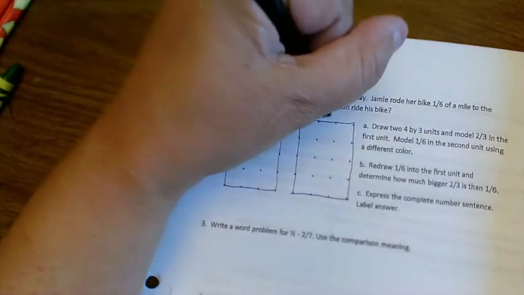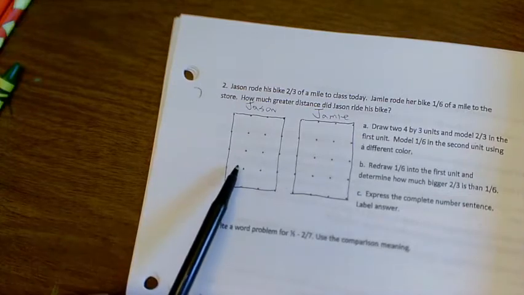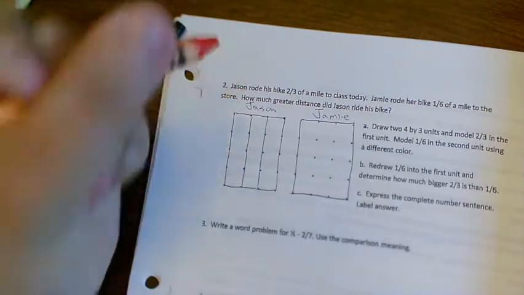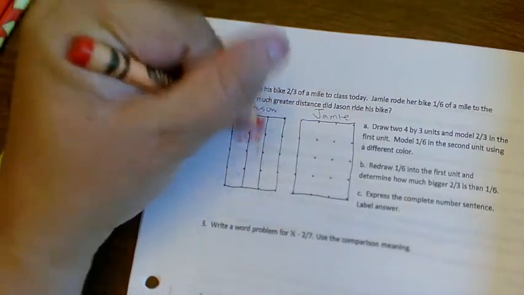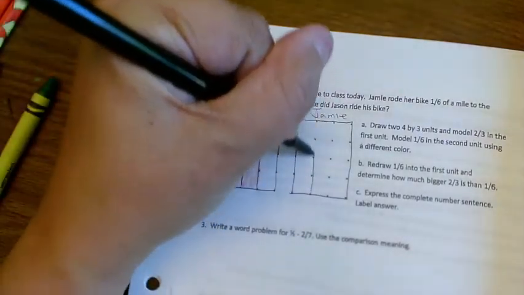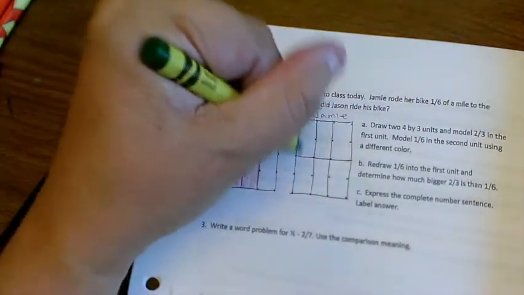Jason, Jamie. All right, so start by modeling 2/3 for Jason. So Jason will look something like this. And then Jamie is 1/6. So 6 equal parts, and she has one of them.